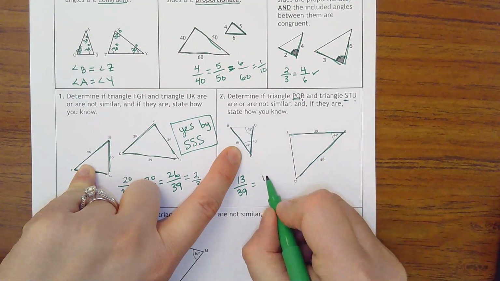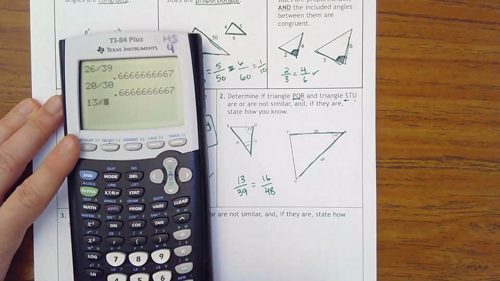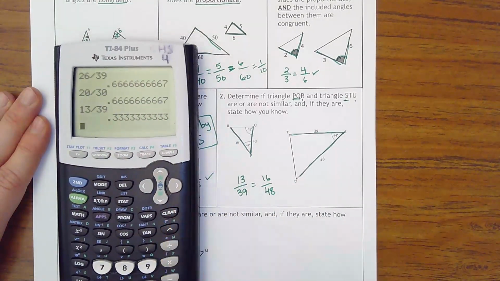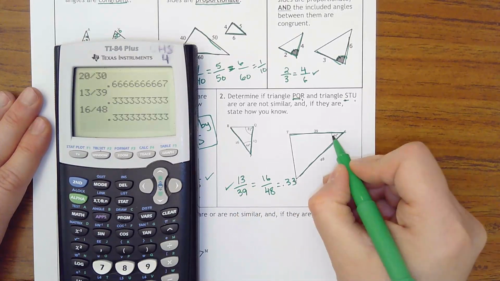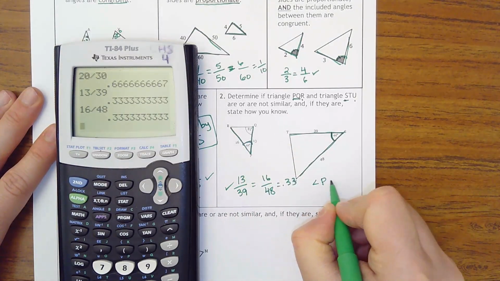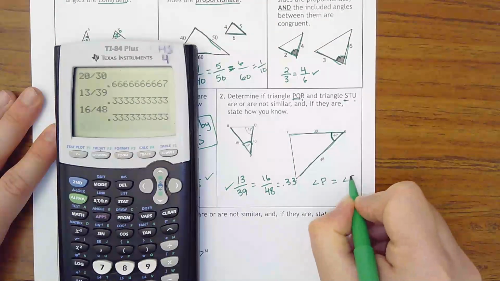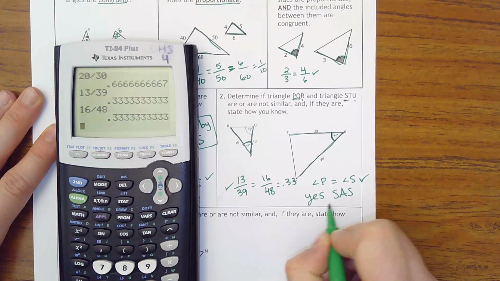So I'm going to put 16 over 48. You can just divide them. That should be a third, and 16 over 48 should also be a third. So yes, these are proportionate, so check. The angle between them, is it congruent? Angle P is equal to angle S, check. So this is yes, they are similar by side, angle, side.